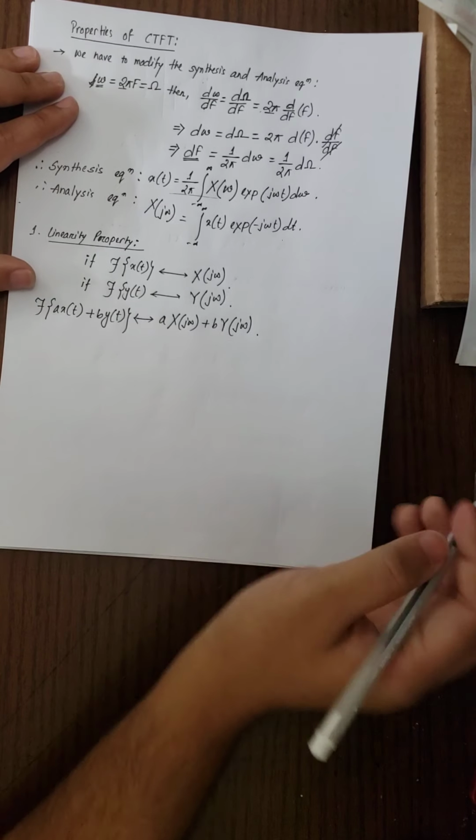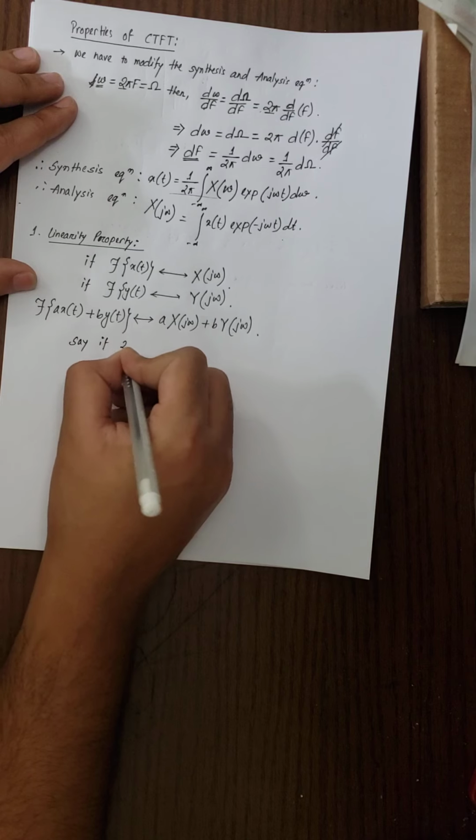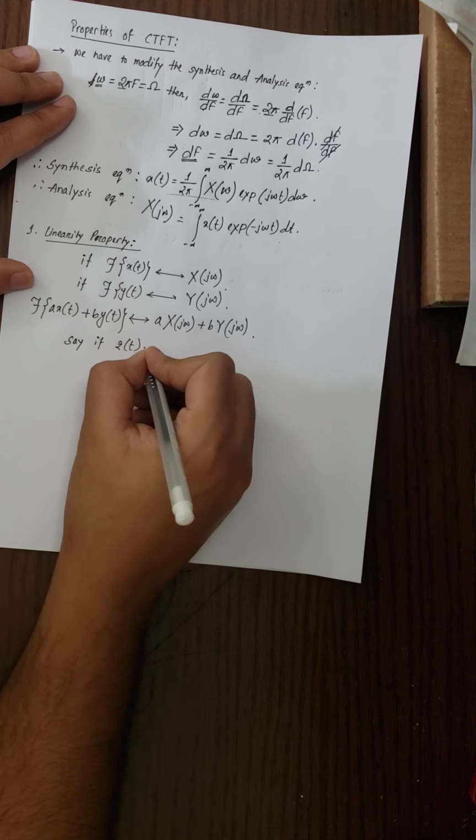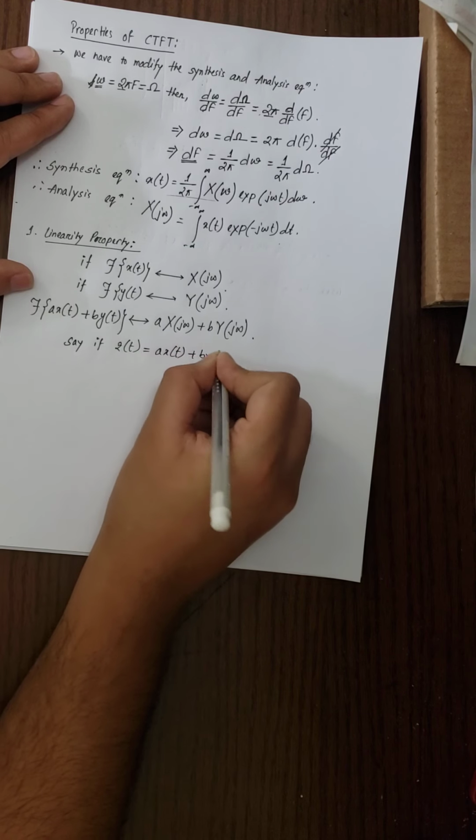To prove it, say z of t is equal to a x of t plus b y of t.